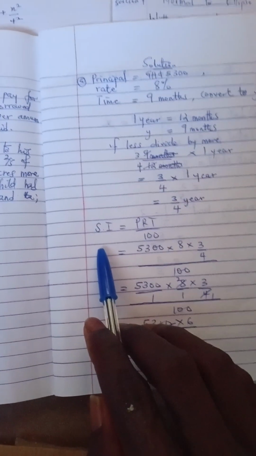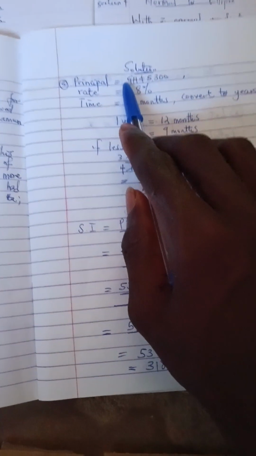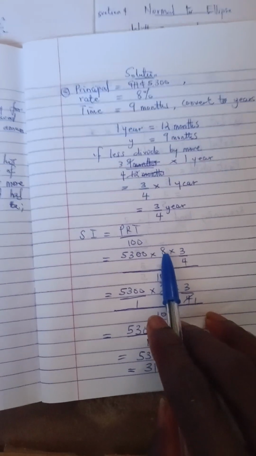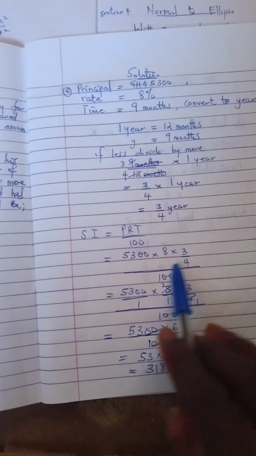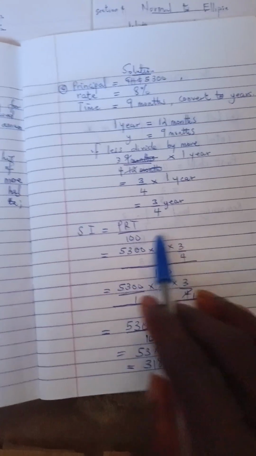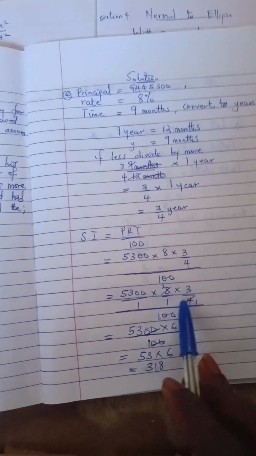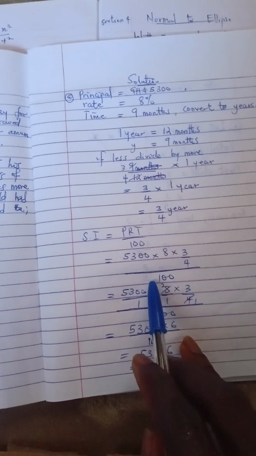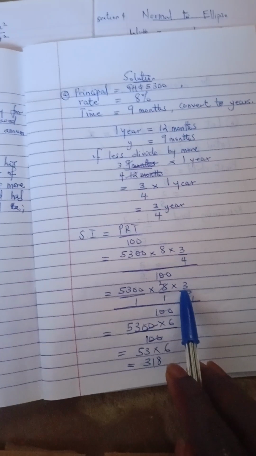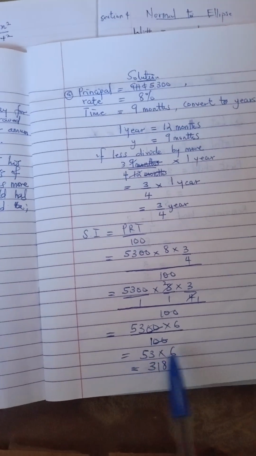We want the simple interest. Simple interest is the principal times rate times time, all over 100. From the data here, principal is 5,300 times rate, which is 8, times the time, all divided by 100 according to the formula. Now taking the numerator, this and this can be written as a fraction by dividing by 1. 4 here can divide 8 into 2. Now we have the numerator where 2 multiplying 3 gives you 6. 2 zeros cancel out the 2 zeros. We now have 53 times 6.